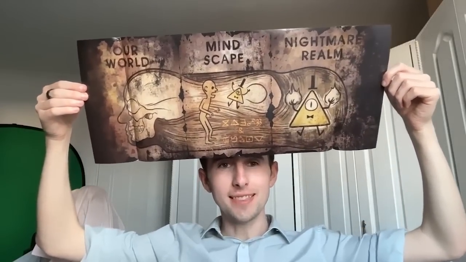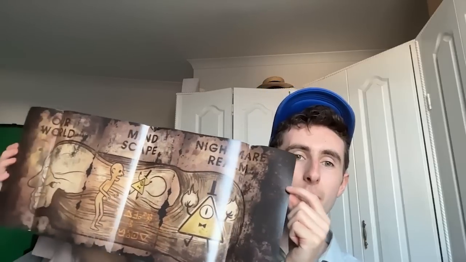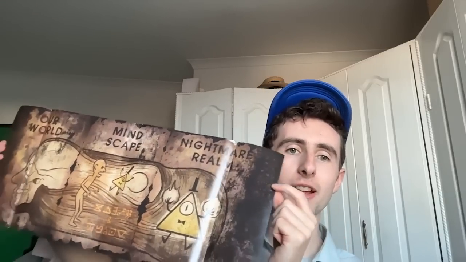I really like that. I remember this from the show. I think it was Dipper that unfolded it. He started like here. So it was like a normal human, and then it started to unfold and you could see the nightmare on the mindscape with Bill Cipher. It's really, really sick. So I love that.